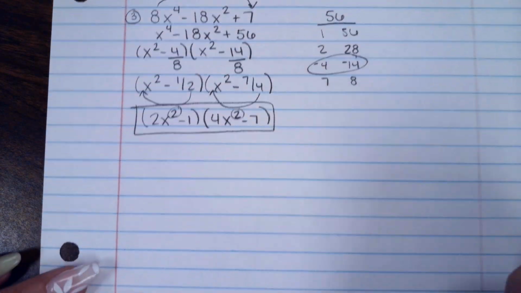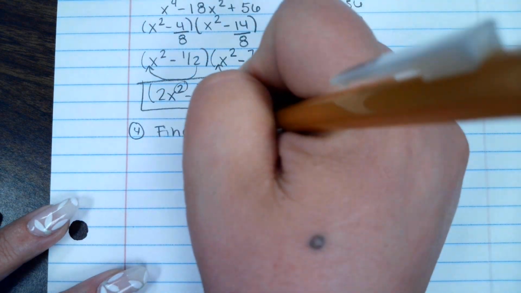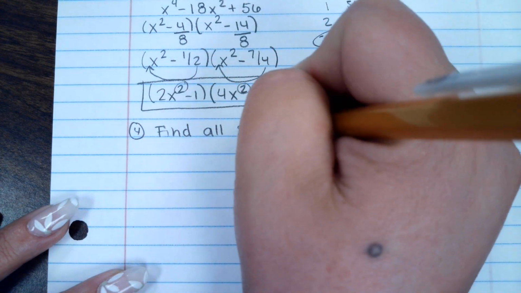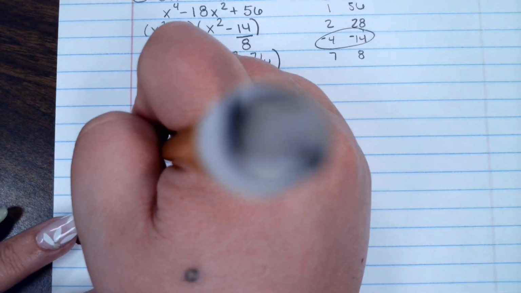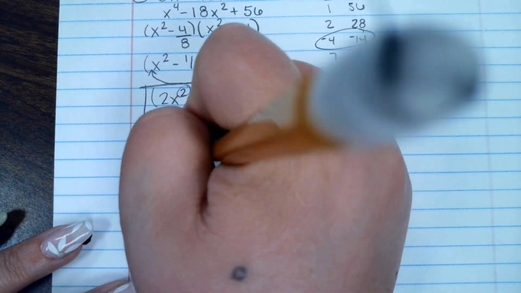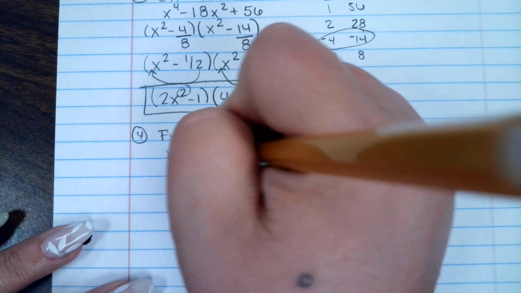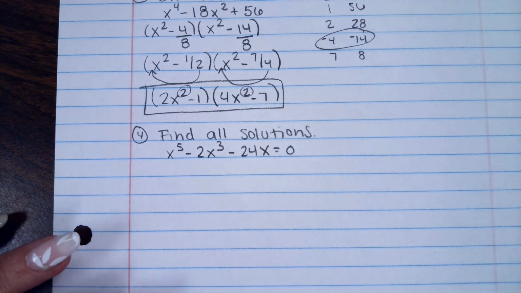All right, last thing in this section, you guessed it, we're going to find all of our solutions. So finding all of our solutions of x to the 5th minus 2x cubed minus 24x, and that's going to equal 0.